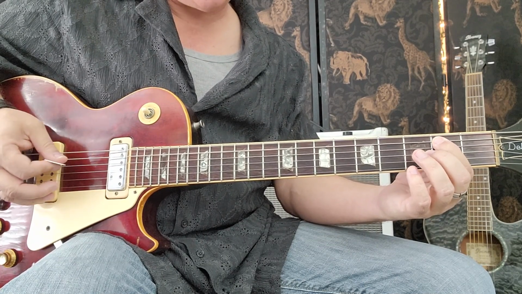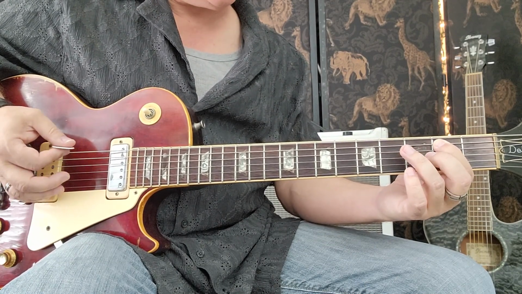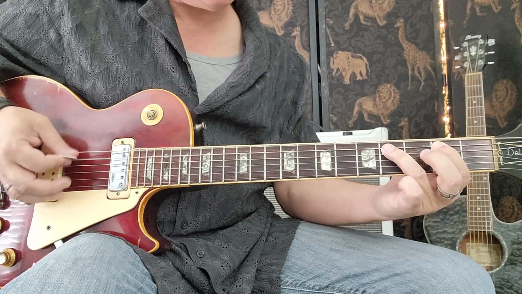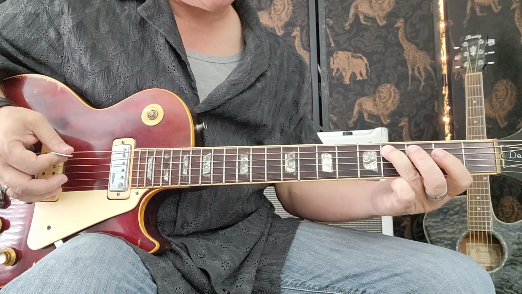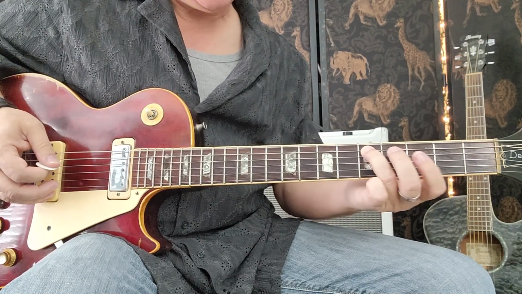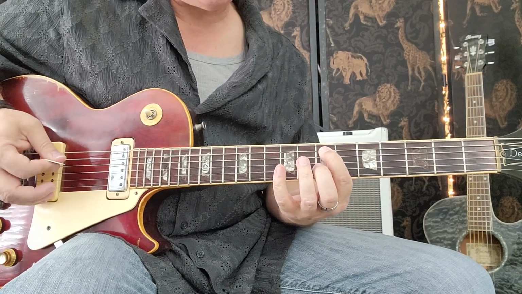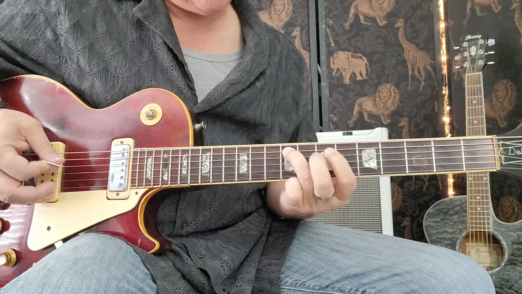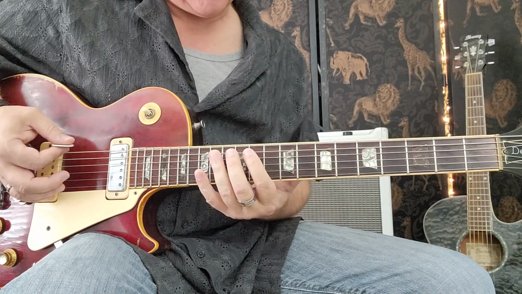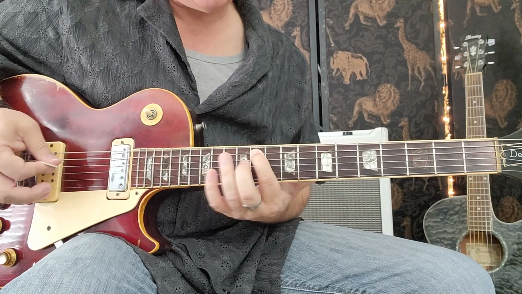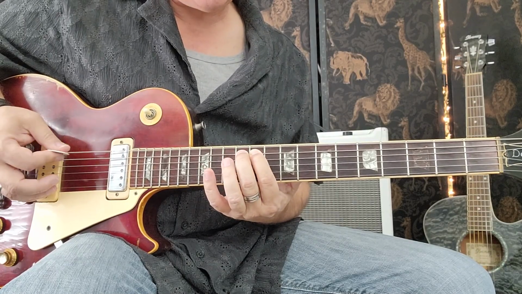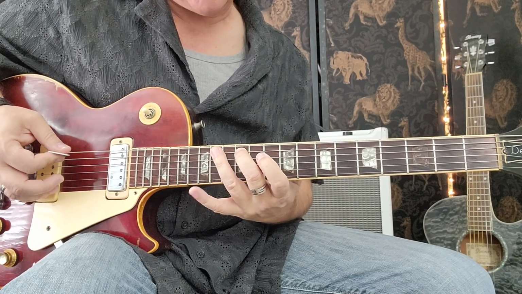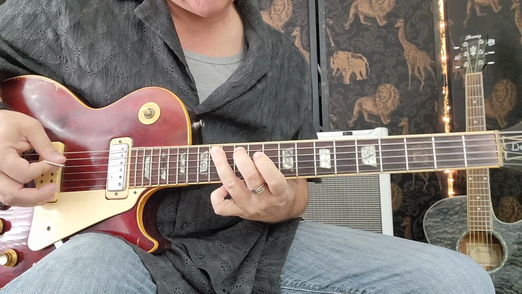So it's 6, 5, 2nd fret, 6, 5, 4th fret, 6, 5, 5th fret, 6, 5, 7th fret, 6, 5, 9th fret. Now let's skip that 10th and go up to the 11th, 12th, 6, 5 on your 14th. See that?